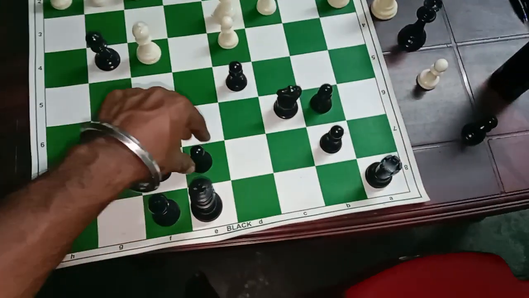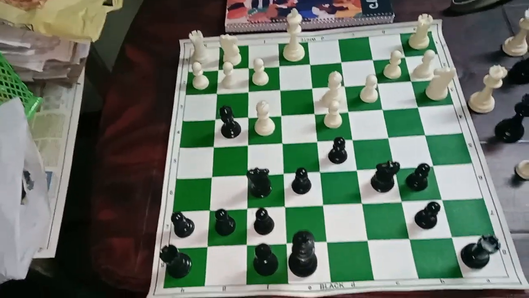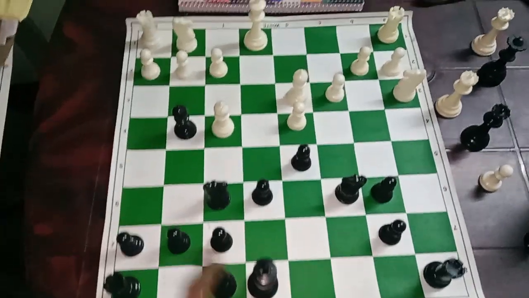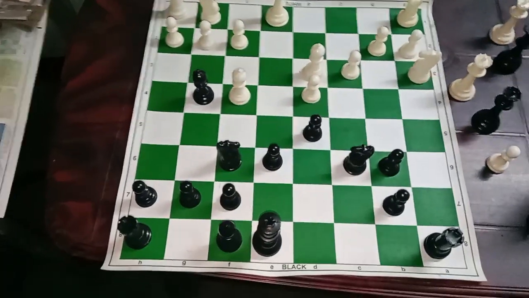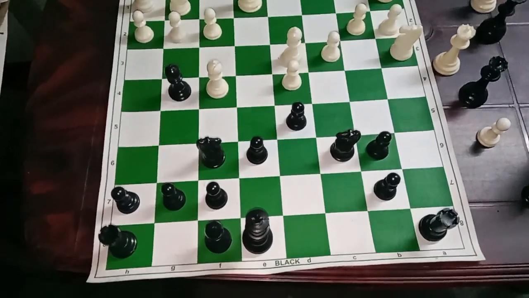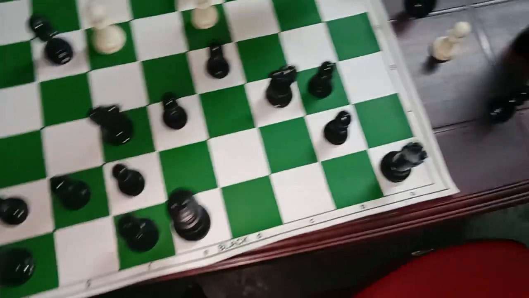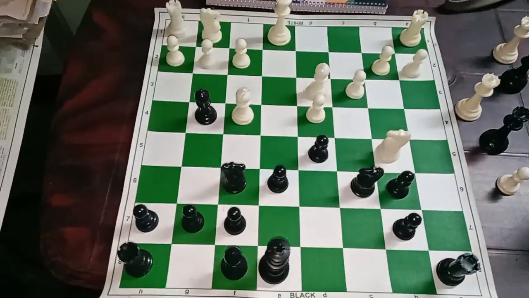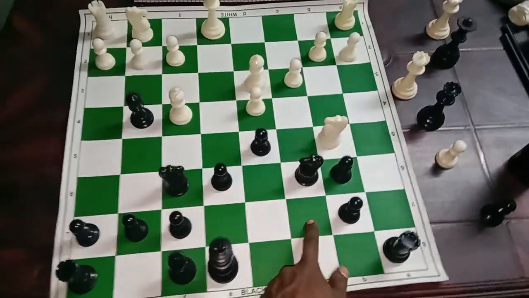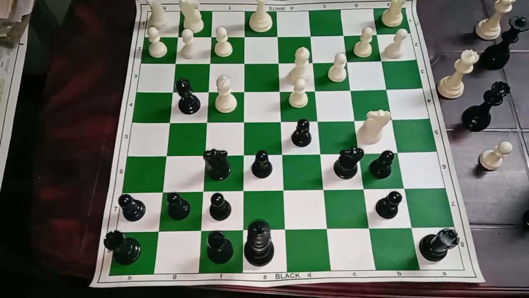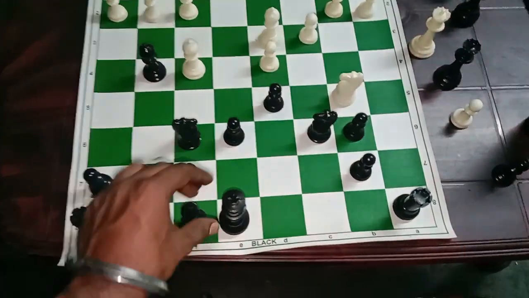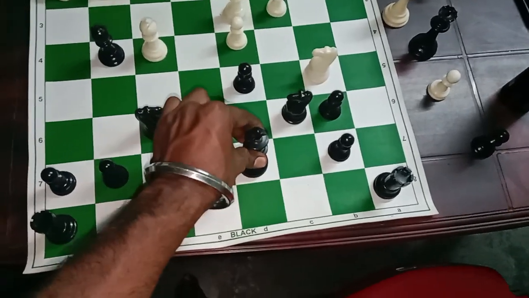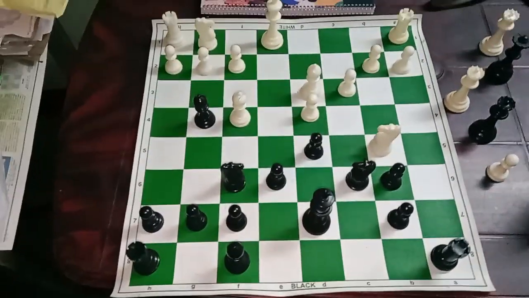Now pawn is moving to the e6 in order to attack that knight, and here white knight will come to the b5 square because there is a fork. So in order to prevent that fork, black will usually go to the d7 square.